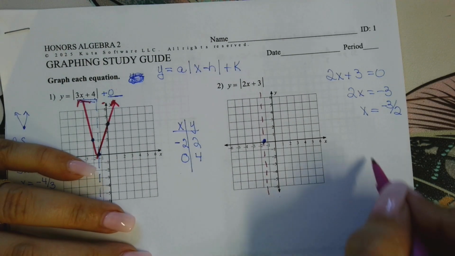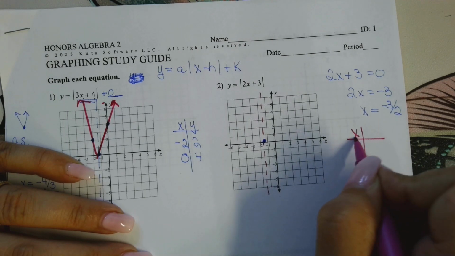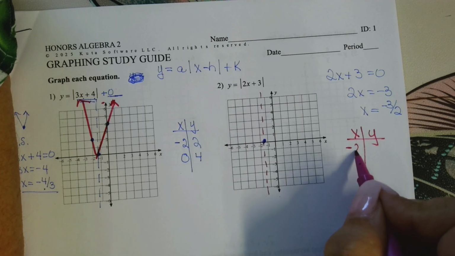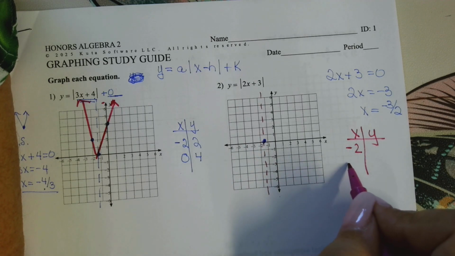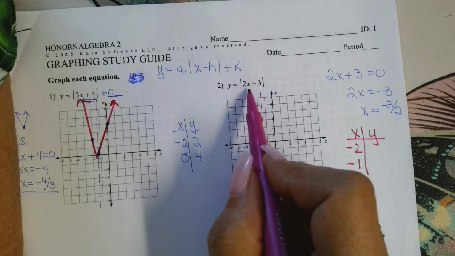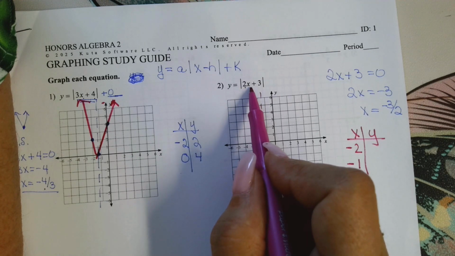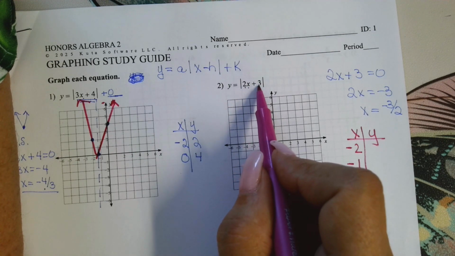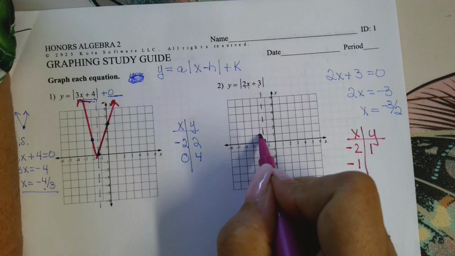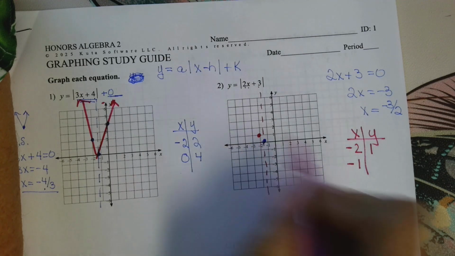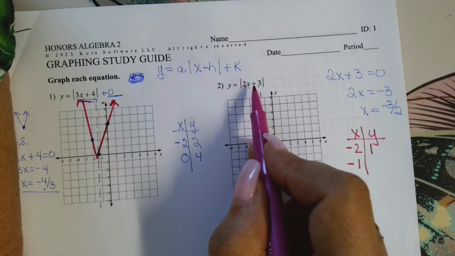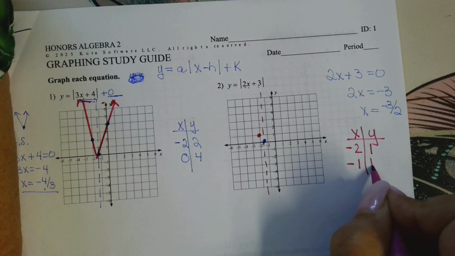And we are ready to pick some points. So you want to pick 1 point to the left of negative 1.5, so how about negative 2, and 1 to the right, so how about negative 1. So if we plug in a negative 2, we're going to get negative 2 times 2, that's negative 4. Negative 4 plus 3, that's negative 1. Absolute value is 1. So at negative 2, we are at 1. And if I plug in a negative 1, I'm going to get negative 2 plus 3, that's 1. Absolute value is 1. So here I have a 1.